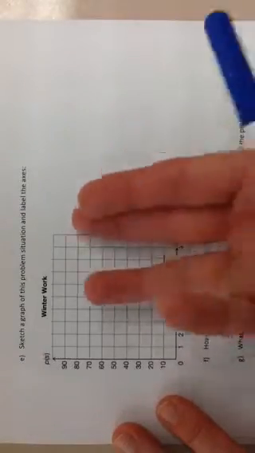Okay, in this video, we are gonna finish problem number 2. We're gonna do the second half, E through H. So remember, we're still working with Zion shoveling those sidewalks, and we've already represented that problem situation as a verbal description, as a table, and as an equation. Now we're trying to sketch a graph of that situation.